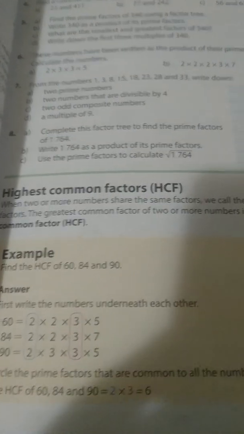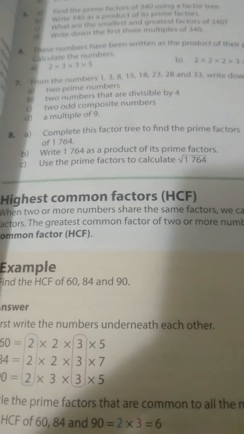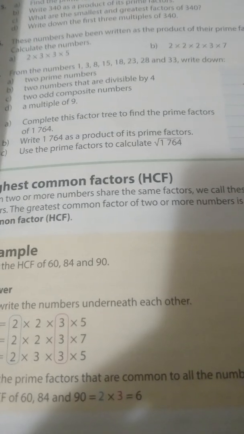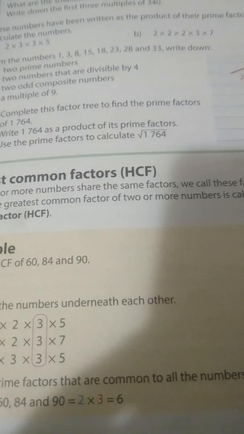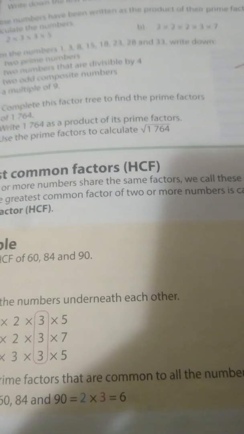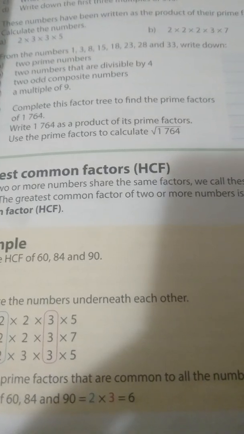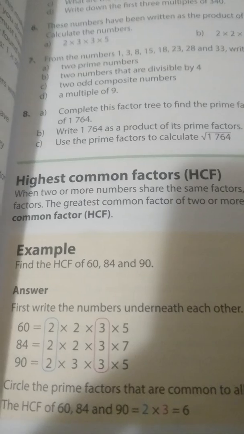So for example, if I look at the number 10 and the number 12, a common factor of 10 and 12 would be 2, because 2 can go into 10 exactly without leaving a remainder, and 2 can go into 12 exactly without leaving a remainder.